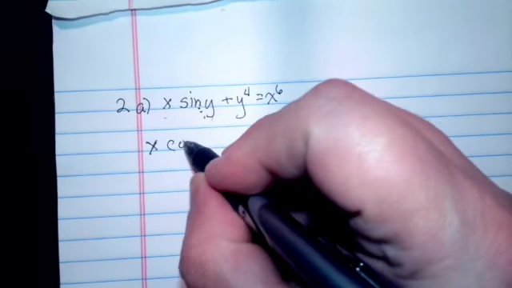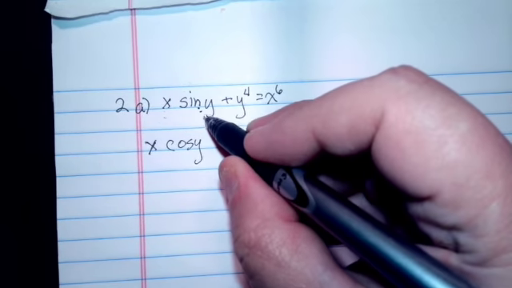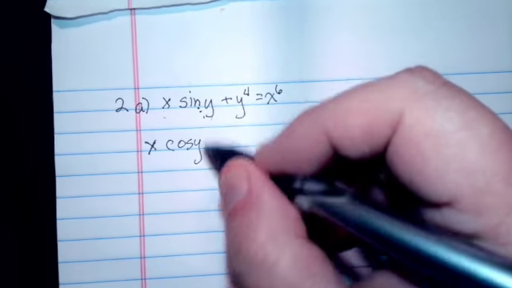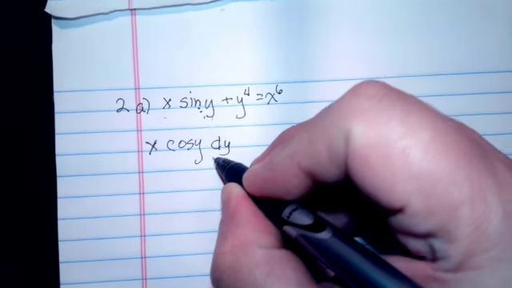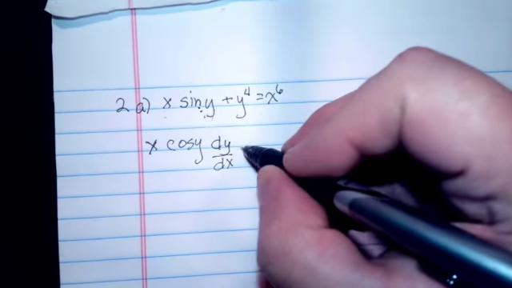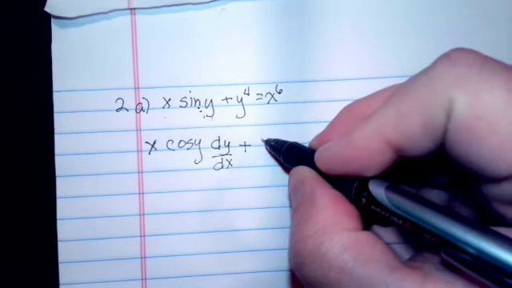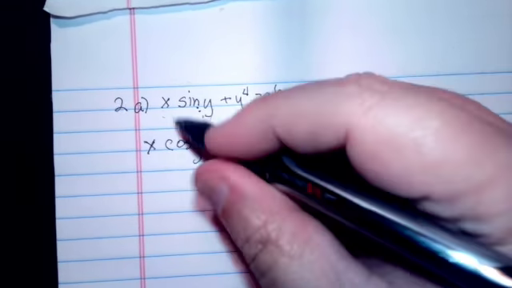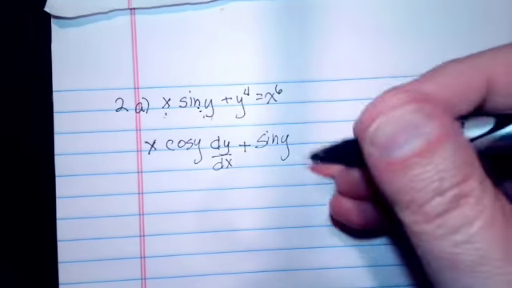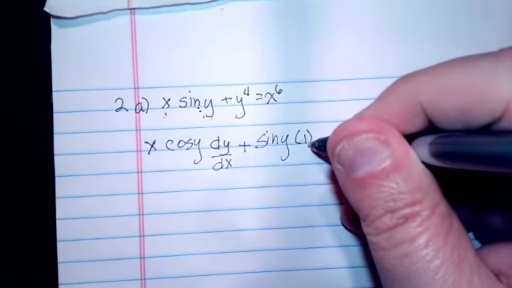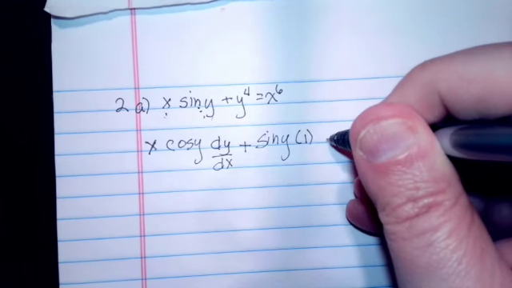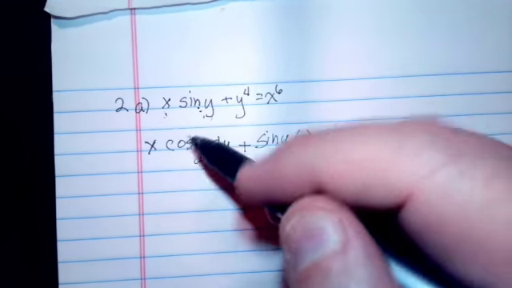That's going to be cosine y. But remember that when you differentiate a function of y with respect to x, you need to multiply it by dy/dx. Then over here, we will have sine y times the derivative of x with respect to x, which is just 1. Now, we did not differentiate a function of y here, so we don't need a dy/dx. We differentiated a function of x.